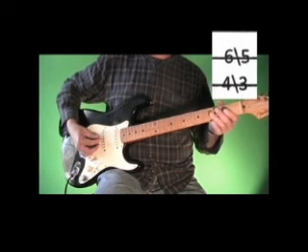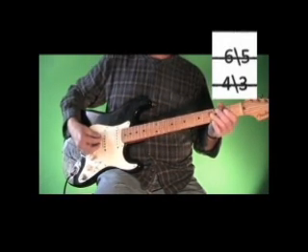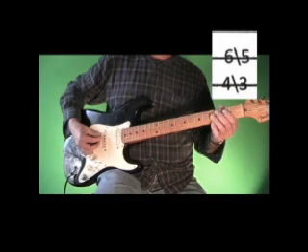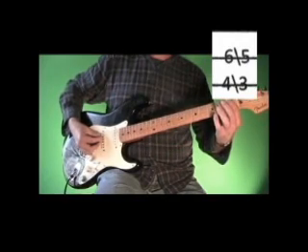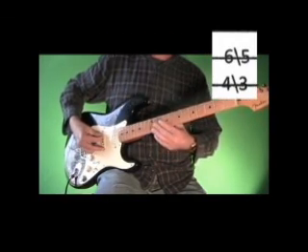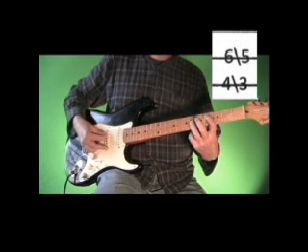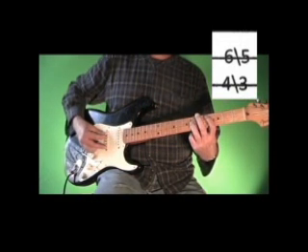2 sets of numbers with a slash mark between them. This slash mark signifies a slide. A backward slash means slide down. A forward slash would mean slide up. So put your first finger on the 4th fret of the 5th string and your 3rd finger on the 6th fret of the 4th string.